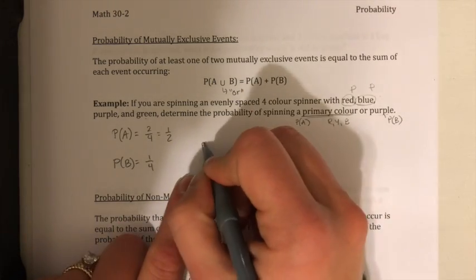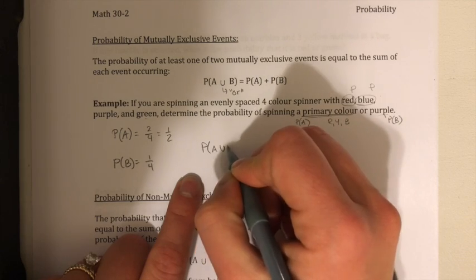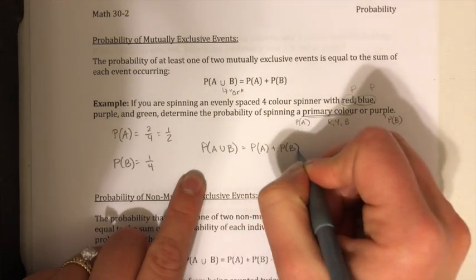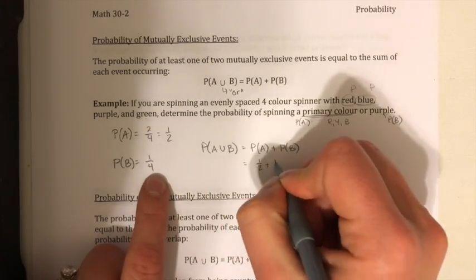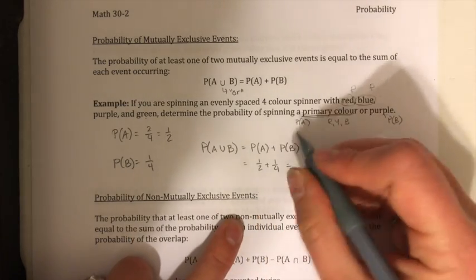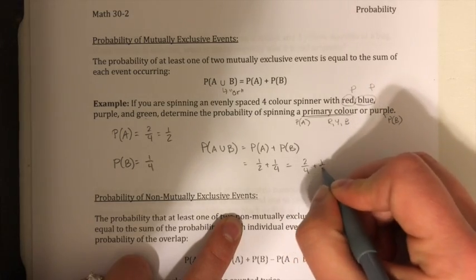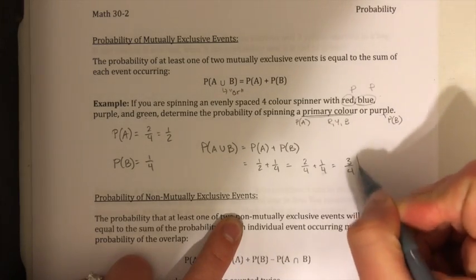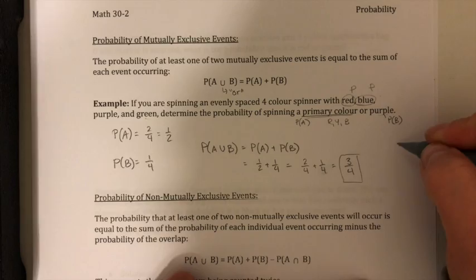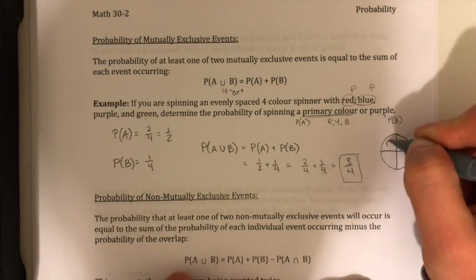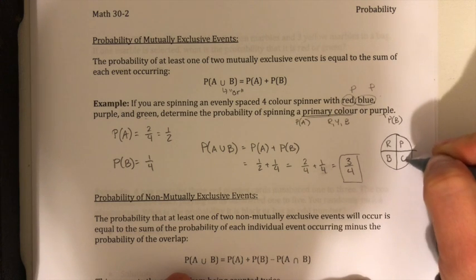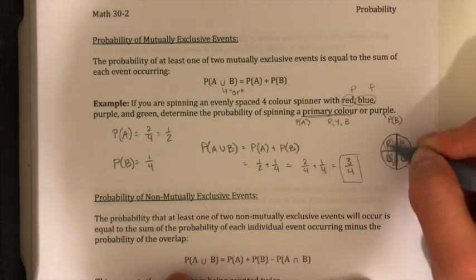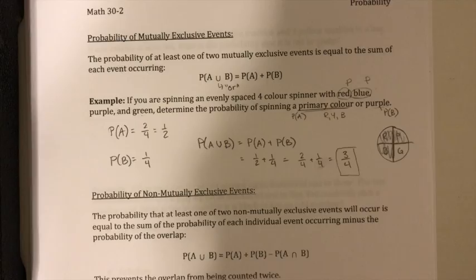Okay, so the probability using this formula of A union B, A or B, is the probability of A plus the probability of B. So in this case, we're going to have 1/2 plus 1/4. To add those fractions, we need a common denominator, so 2/4 plus 1/4. That's going to be 3/4. Okay, and that makes sense because we can picture that spinner. If we've got red, blue, purple, green, the probability of spinning one of these three is 3/4.